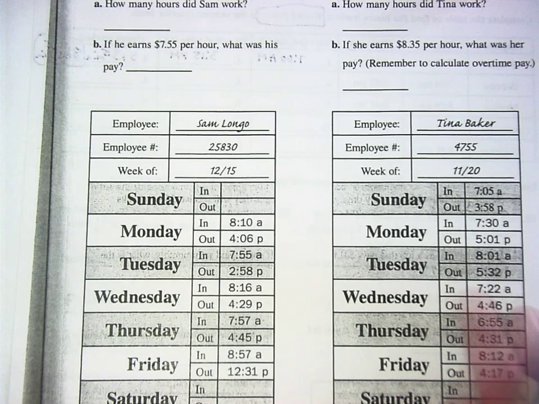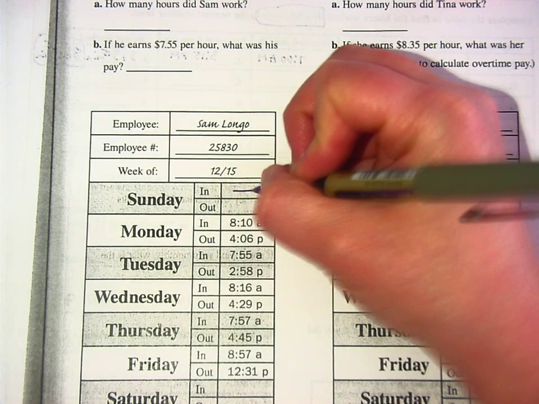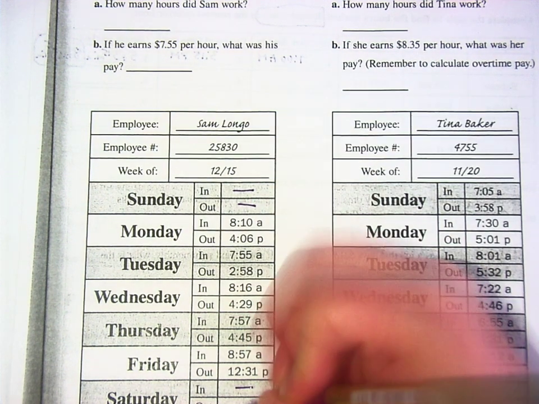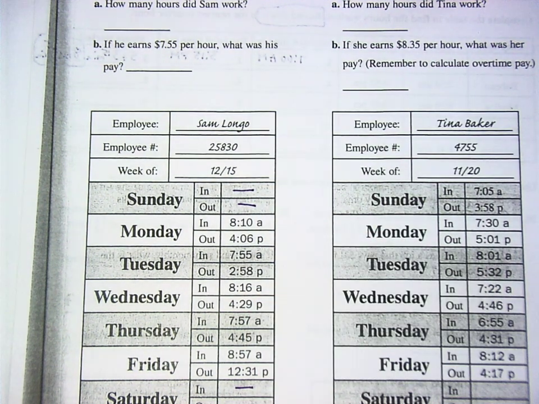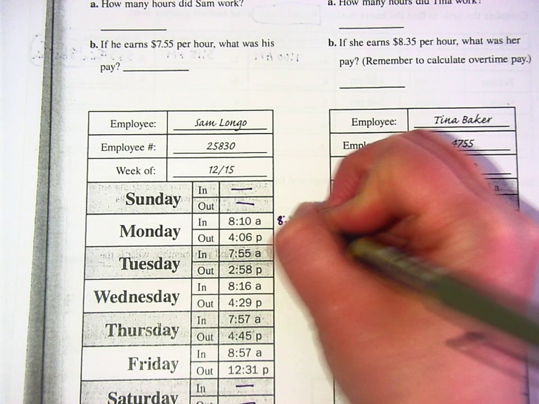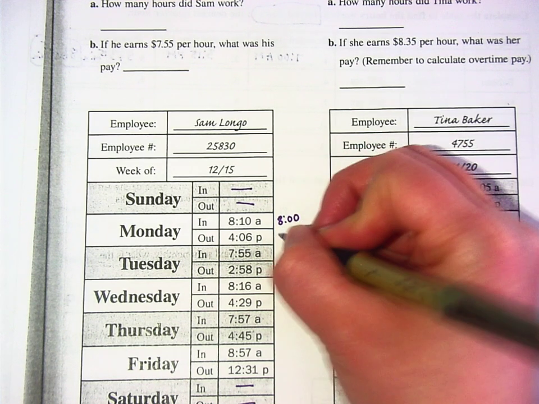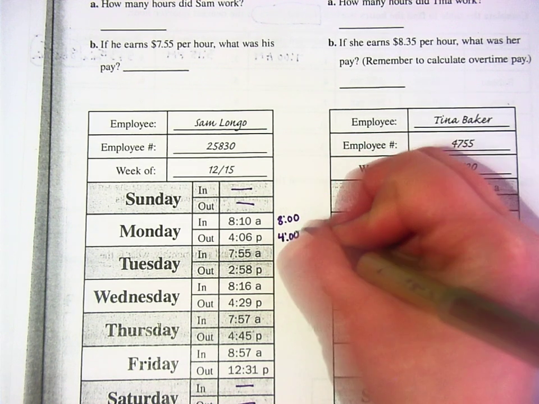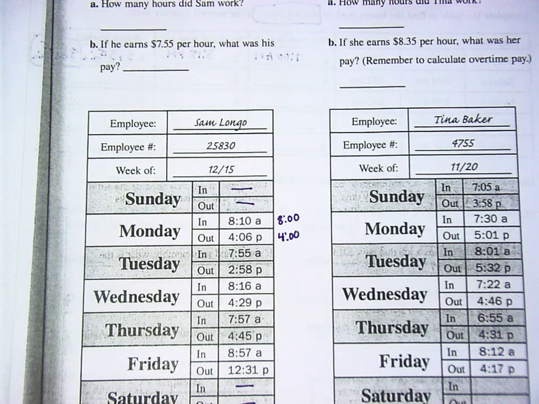Looks like he didn't work at all on Saturday or Sunday, so those are just empty, so you don't need to worry about that. All right, now, these are very specific times, and I think we should do the same thing as we did on the front side. We're going to round down to the nearest quarter hour, okay? All right, so right next to this, I'm going to write, let's say this is more like 8 o'clock a.m., and this is 4 o'clock p.m. All right, so going from 8 o'clock to 4 o'clock, how many hours is that?